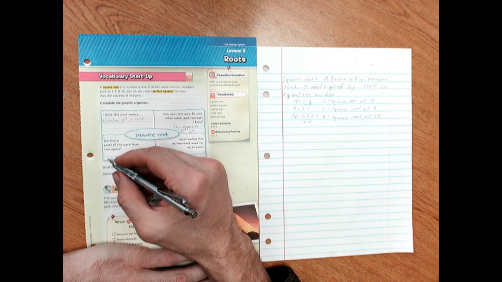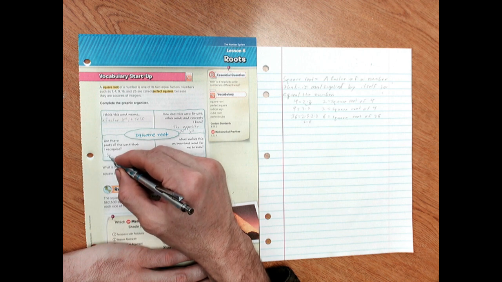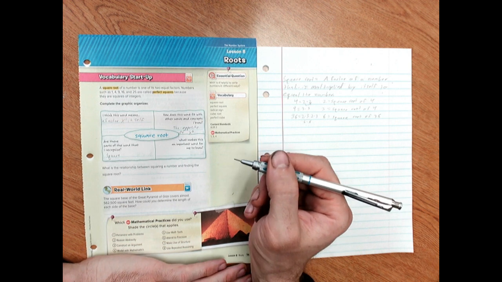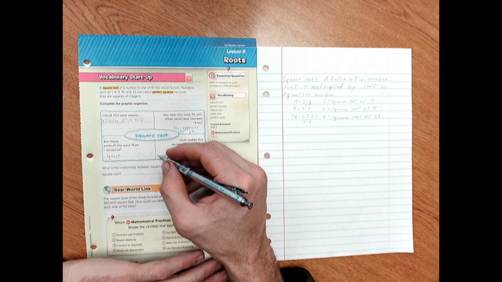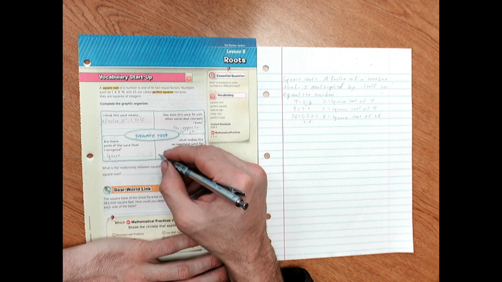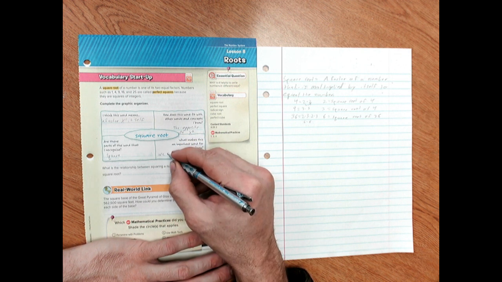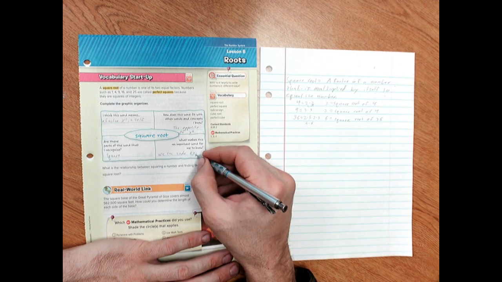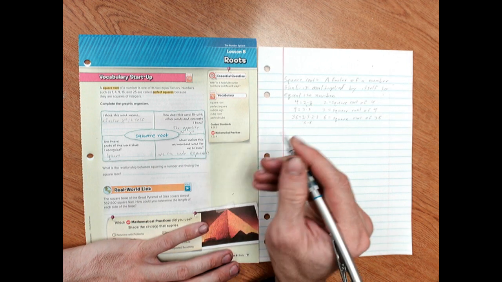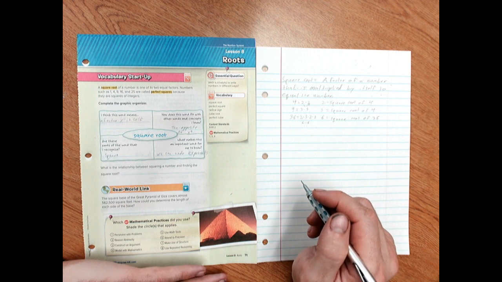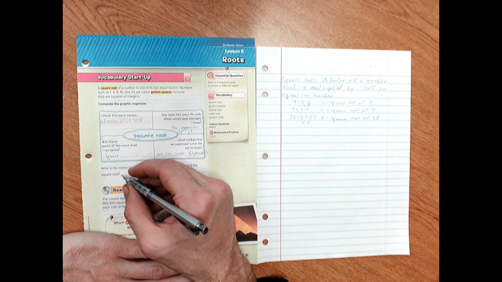Parts of the words that I recognize, well, I bet we recognize the word square. And what makes this an important word for me to know? Because it allows us to undo exponents. What is the relationship between squaring a number and finding the square root? They are opposites.